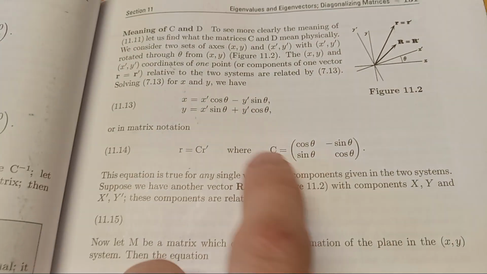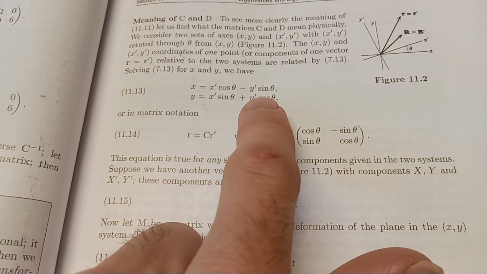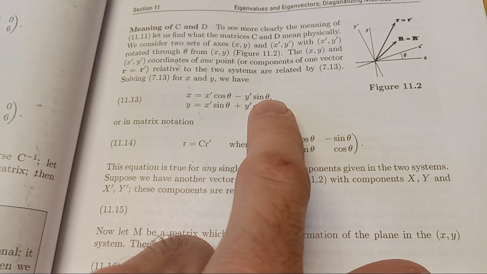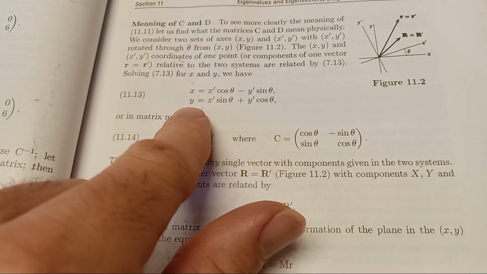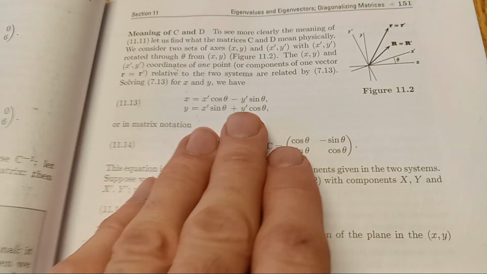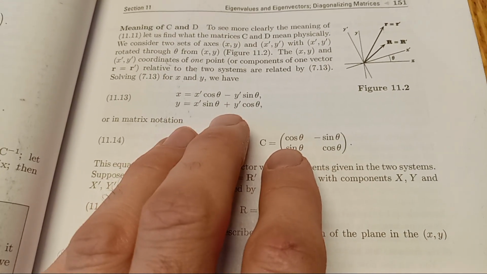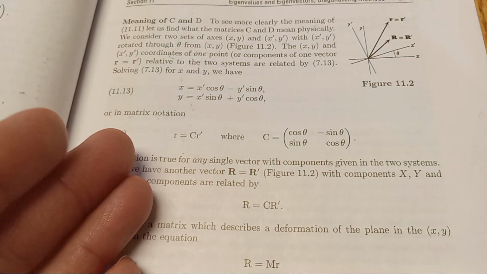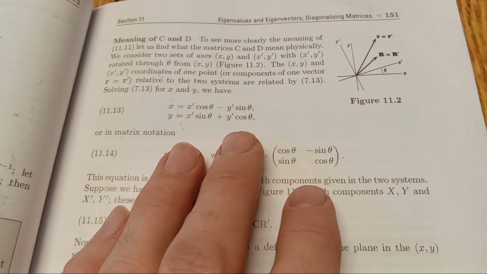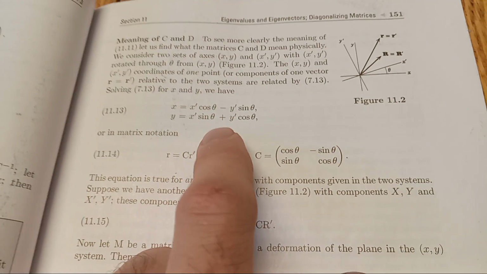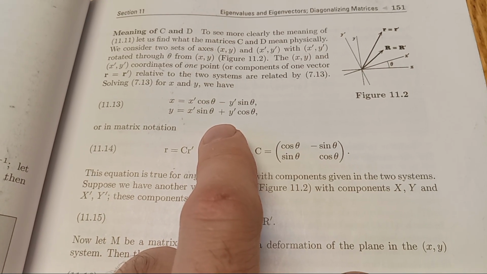And so anytime that you have this x prime, y prime as your input, and you're measuring it, this is an axis rotation. You're just doing it opposite of what the book was saying. But actually they said this occurs more often.